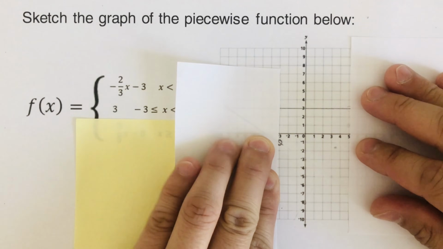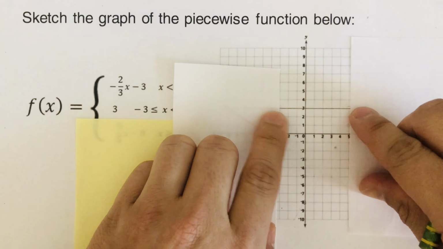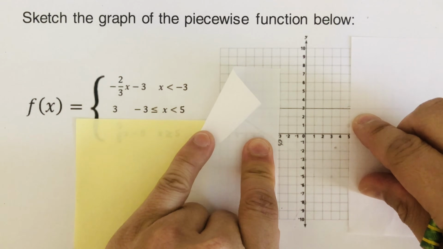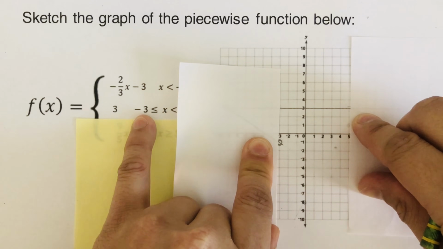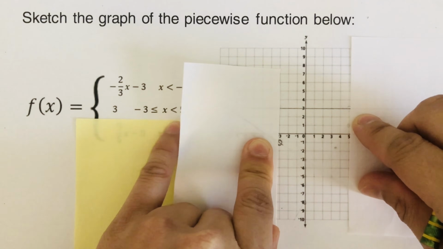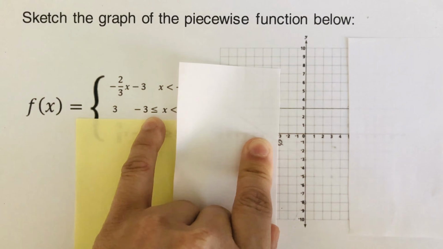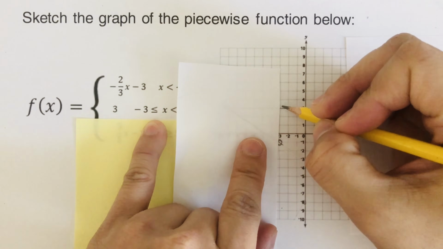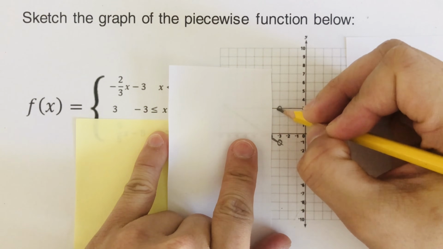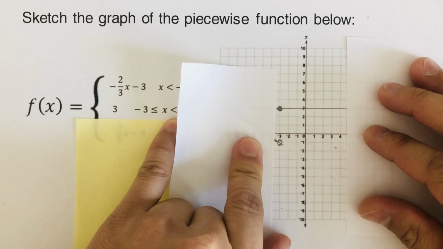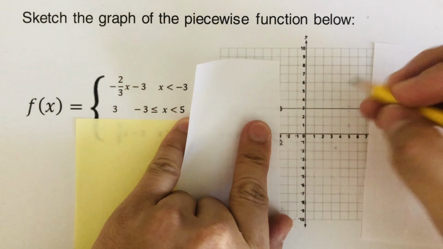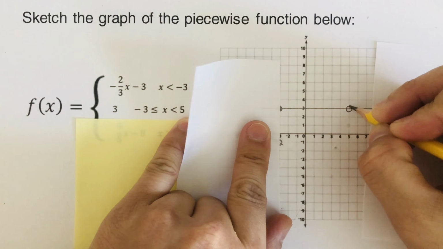So only this part of the whole line will be considered because the interval is x greater than or equal to -3 and x less than 5. Since there's a bar on -3, I am going to draw a closed circle on -3 and then an open circle on x equal to 5.